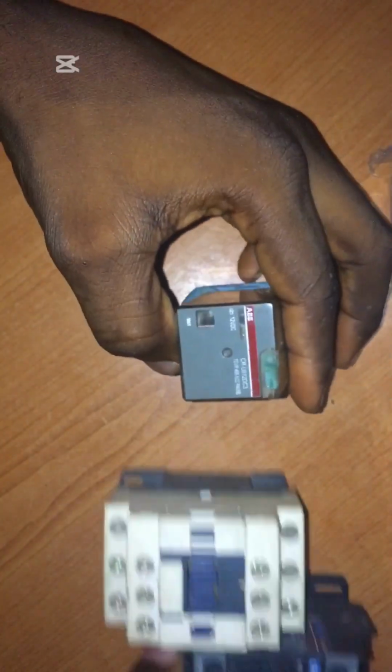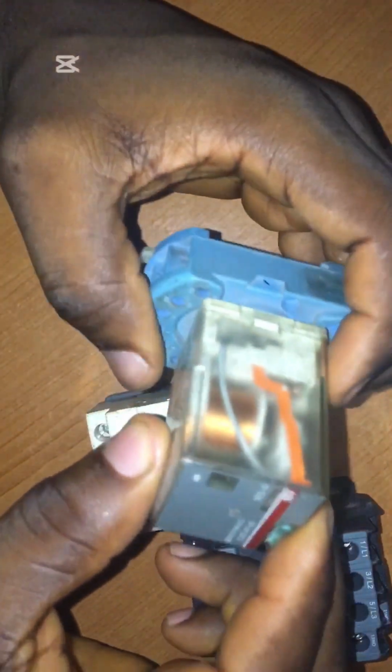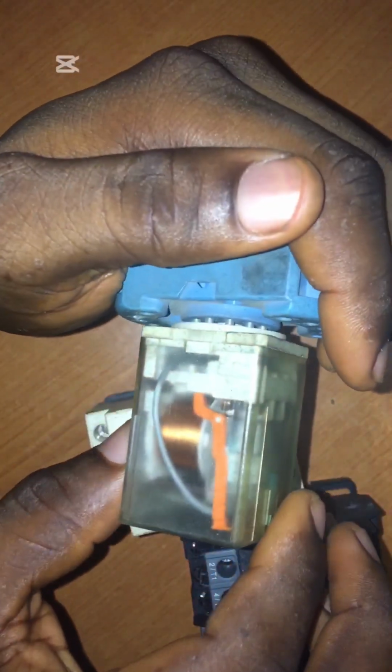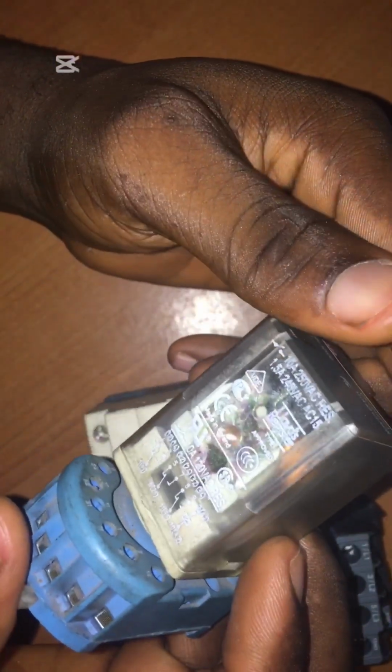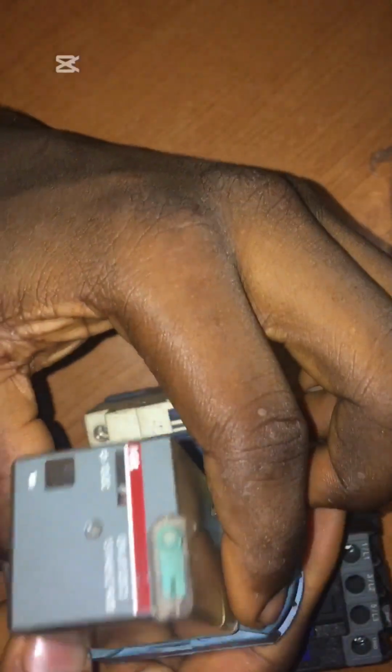Then the fourth difference I have here is that a relay is mostly of smaller amperage. So for a relay, the amperage normally comes in 5 amps, 10 amps, 20 amps. You can get up to 120 amps for a relay.